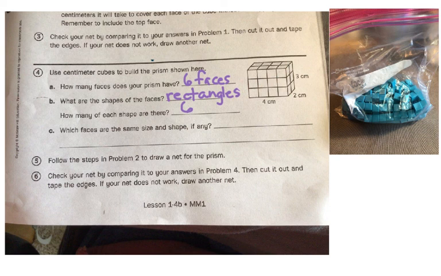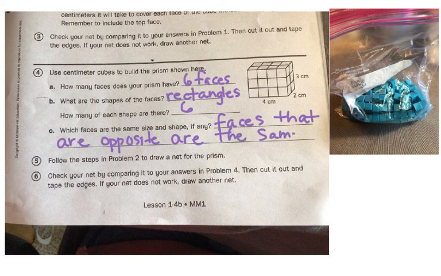So opposite sides, the faces that are opposite, are the same size and shape.